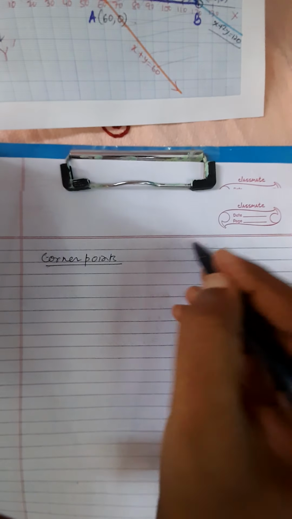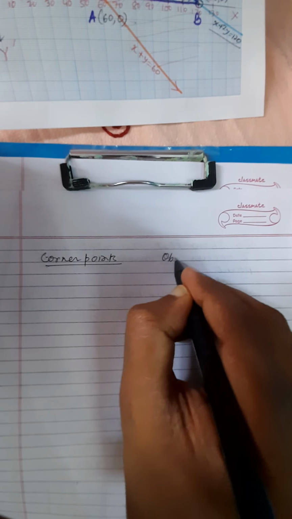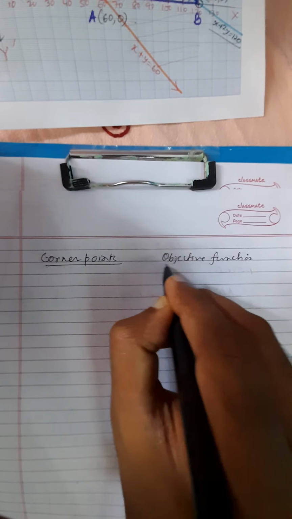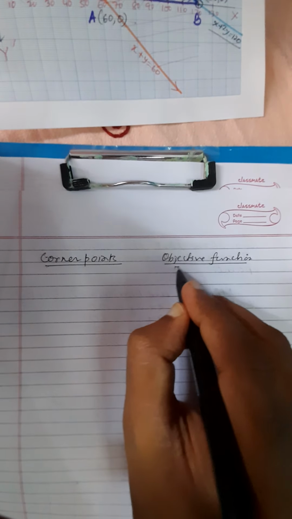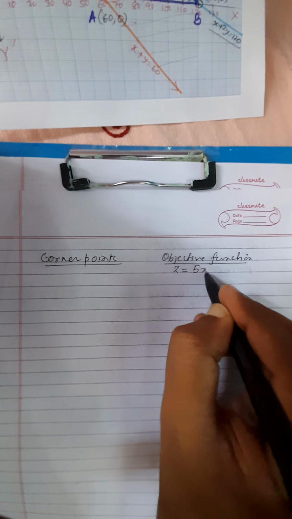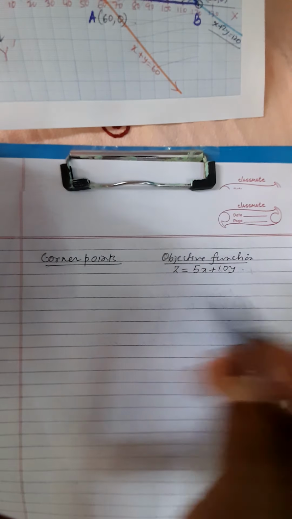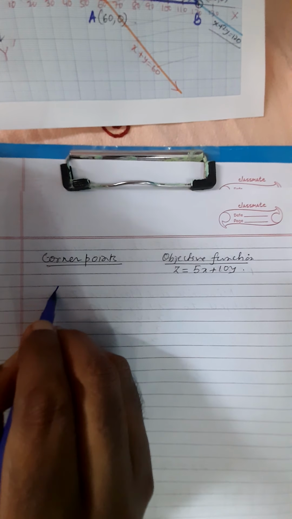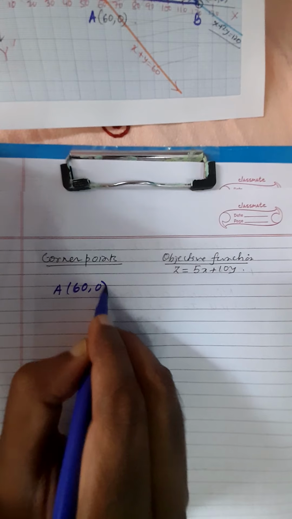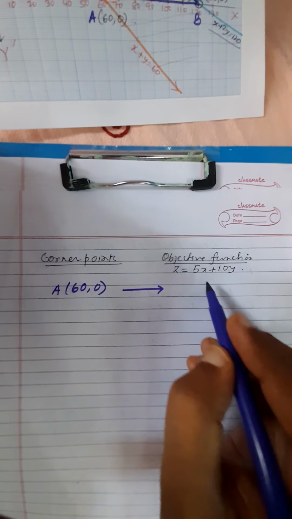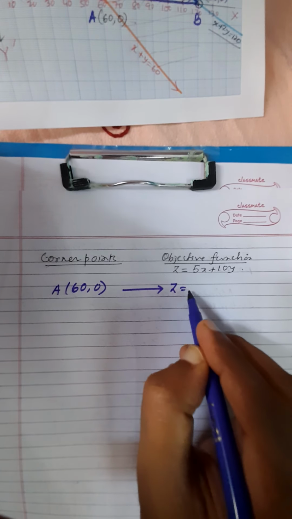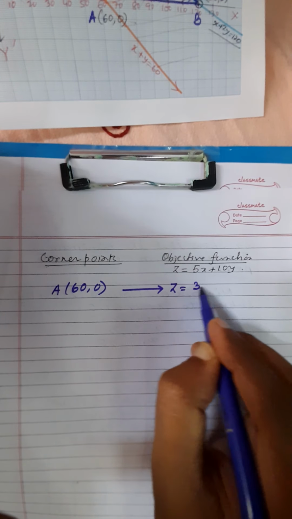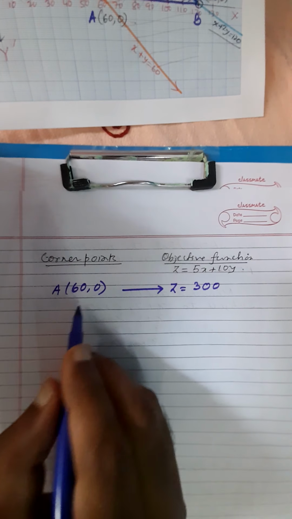The objective function, what is the objective function? Z is equal to 5x plus 10y. At the corner points, first A (60, 0): the value of z is 5 into 60 is 300 plus 0, this is 300.